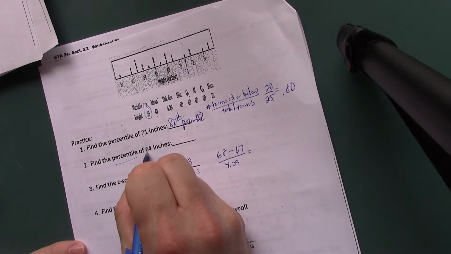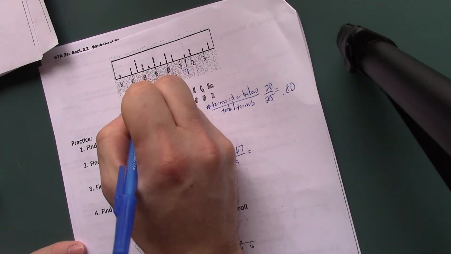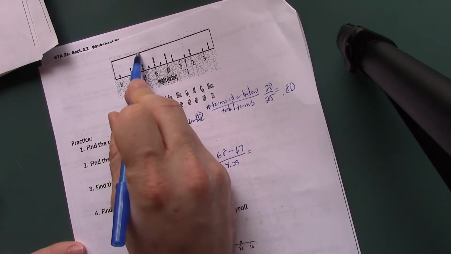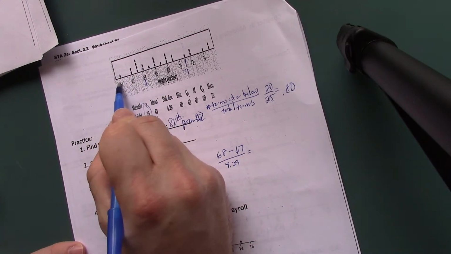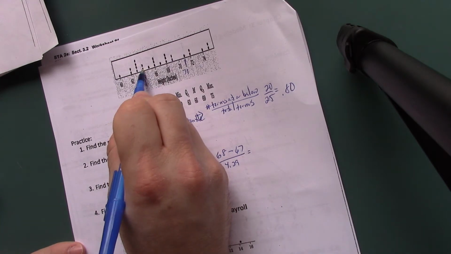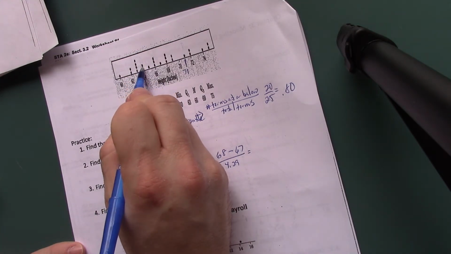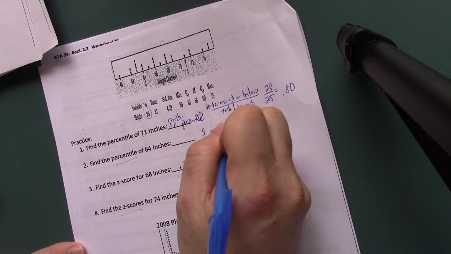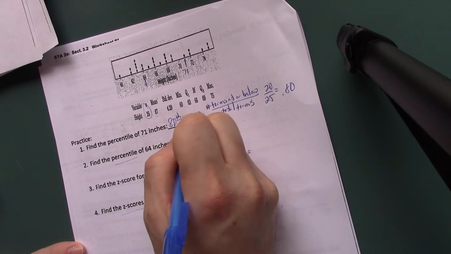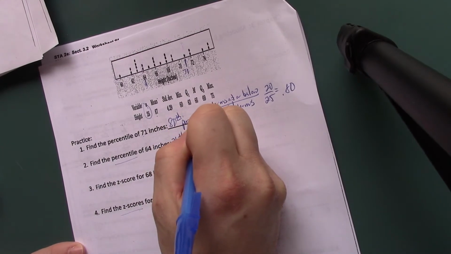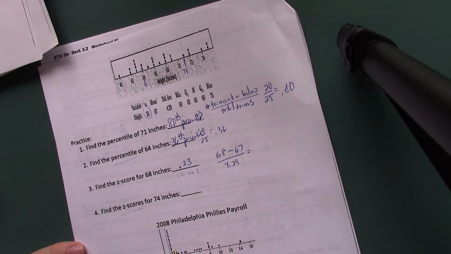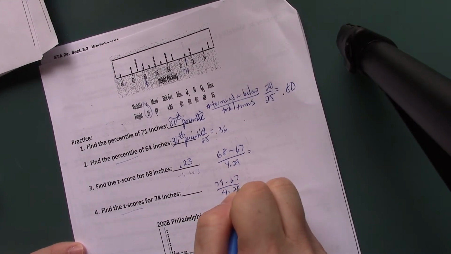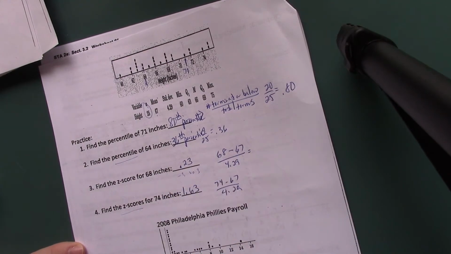All right, so for 64 inches, that's here, and we need at or below. There are 1, 2, 3, 4, 5, 6, 7, 8, 9 of these at 64 or below. I don't just count the first one I see. I have to count all of them at 64 or below. So that is 9 out of 25, which is 0.36, so we get the 36th percentile. Hopefully percentile now makes a lot more sense. For the z-score, 74 minus 67 over 4.29, I get 1.63, and that's that.